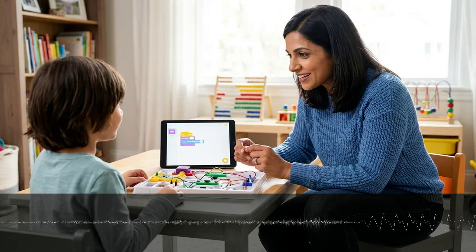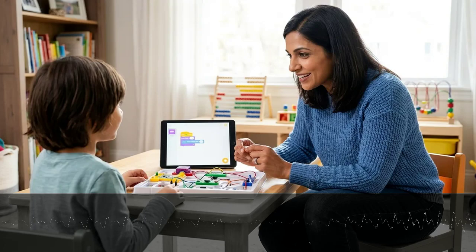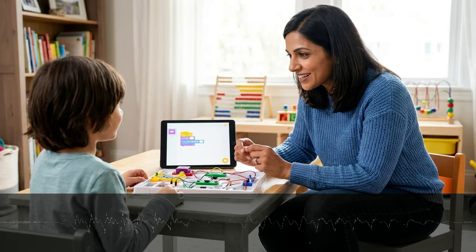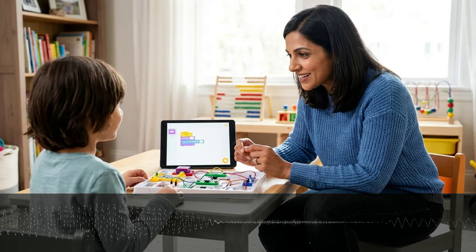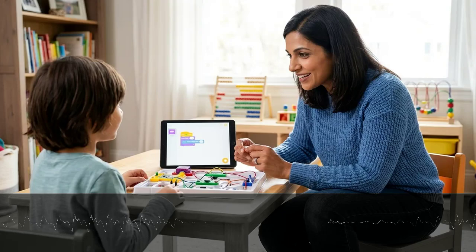Students see ML models controlling physical robots, responding to sensor inputs, or generating real-world outputs, making abstract concepts concrete through observable cause and effect relationships. These work exceptionally well for kinesthetic learners and younger students who benefit from hands-on manipulation.